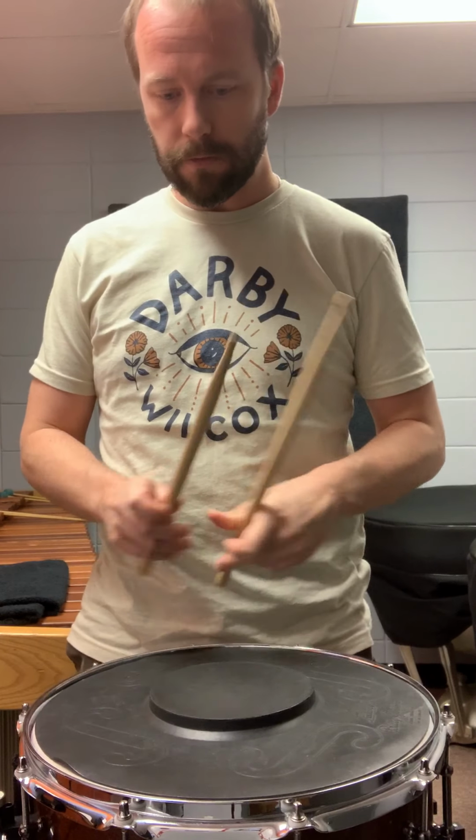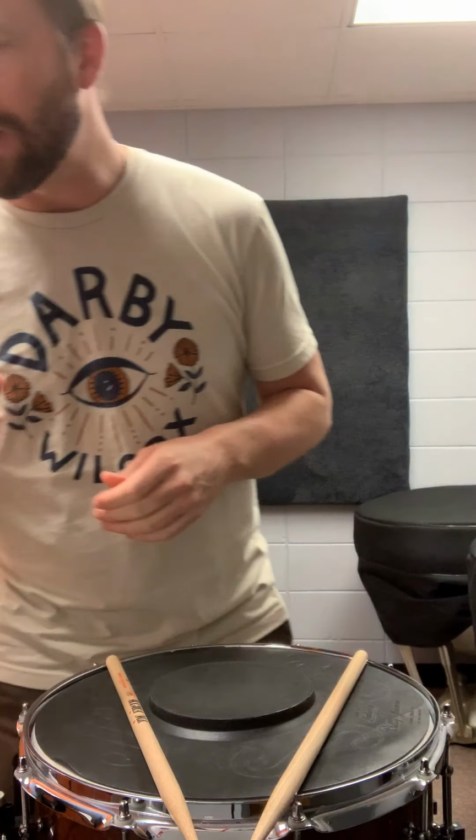That way, we can do it nice and slow and you have something to practice with. So what this says at the beginning: note the difference between the two types of accents in this study. Accents must be played in relation to the dynamic level in which they occur. So we've talked about accents in a rudimental type of performance where there's accents and there's taps.